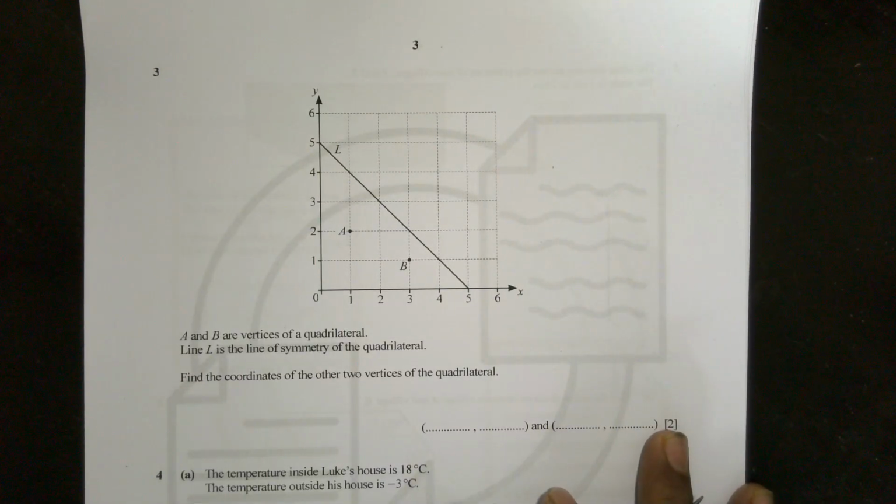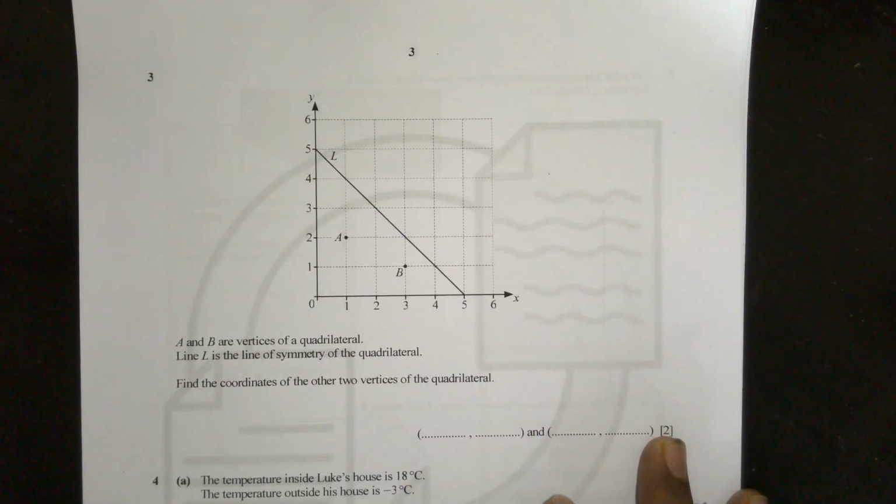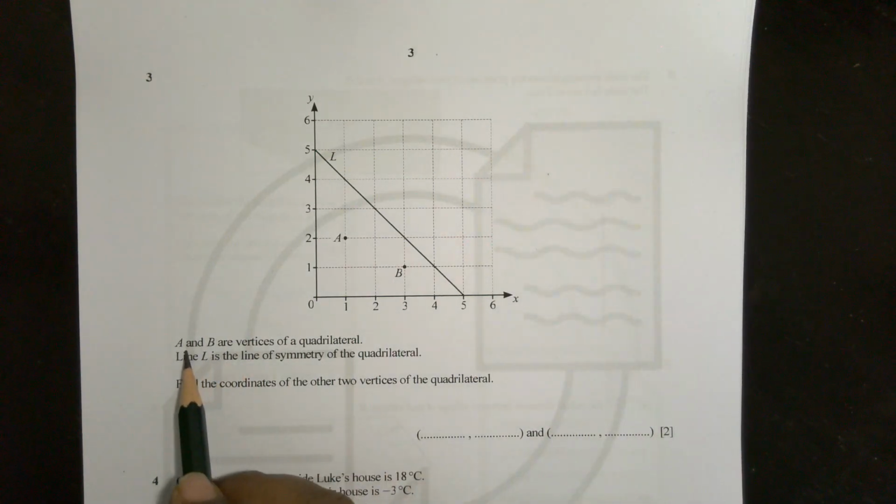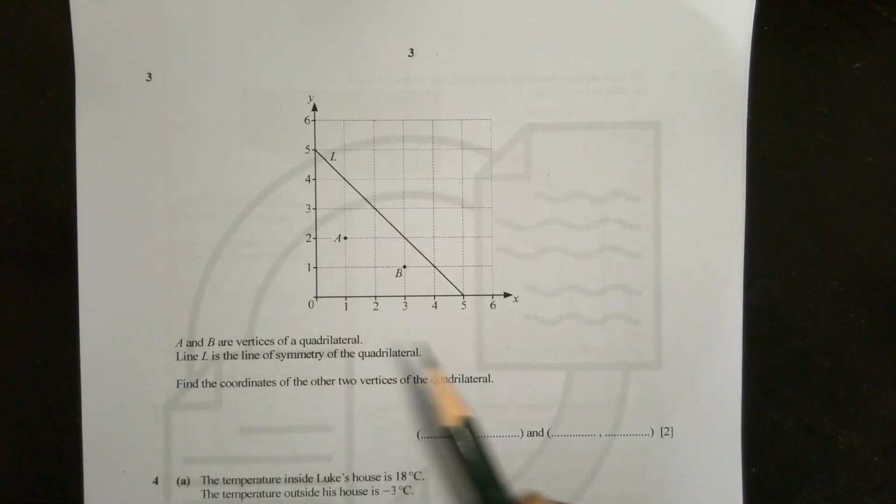Let's move to question 3. Oh, that's interesting. I mean, like every question is interesting for a teacher, not for a student. Not for a student like you, Fakibas.